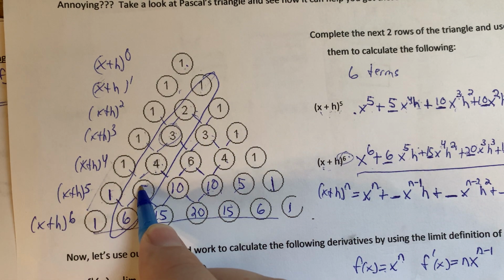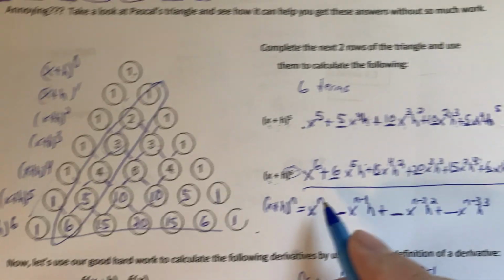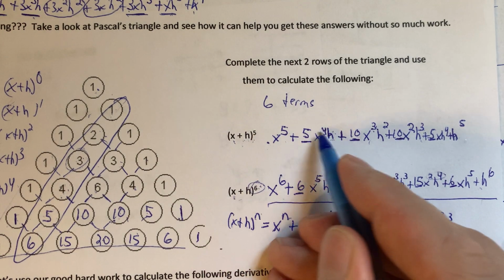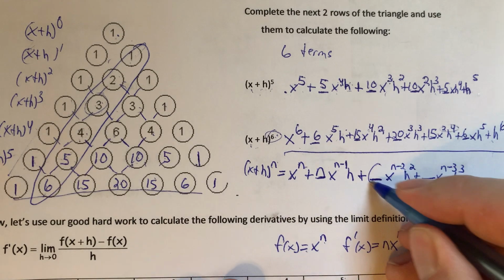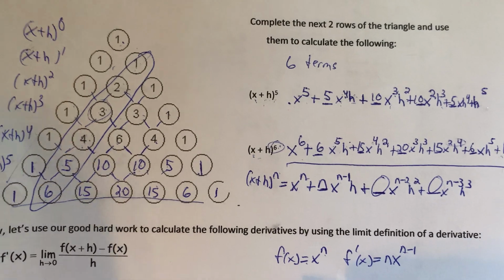So if it's x to the 5th, the second term is 5x to the 4th. This was 6x to the 5th, 5x to the 4th. This is going to be n x to the n minus 1. The other coefficients get messy, but it turns out they don't matter, and we'll see why in just a second.